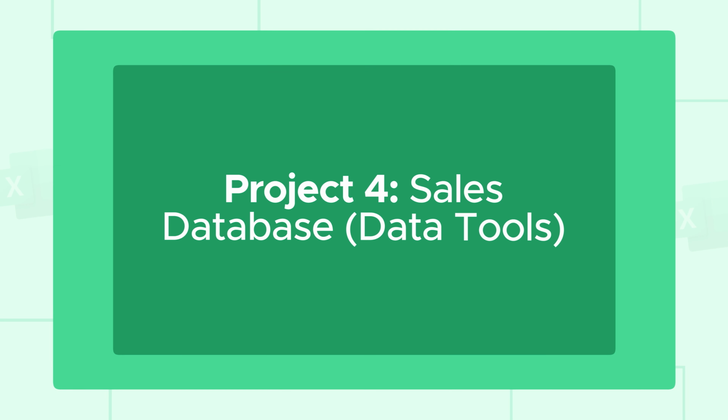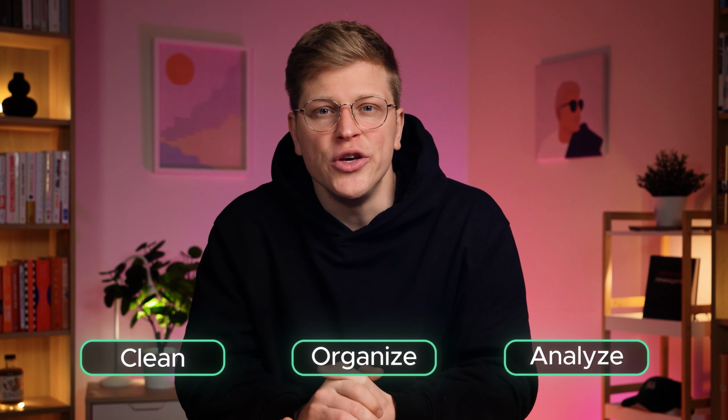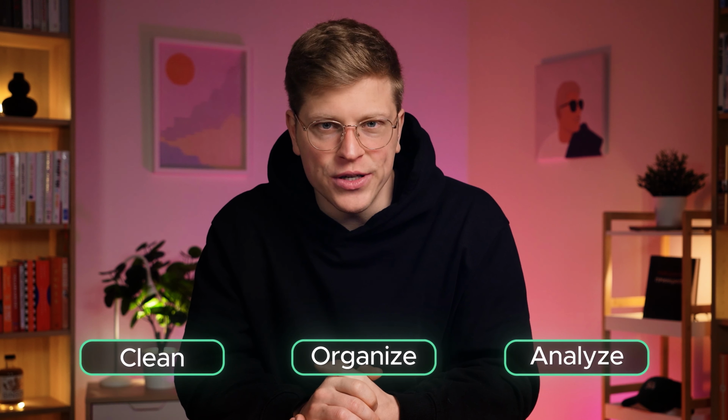Let's move on to the next skill, managing and analyzing larger sets of real data. Project 4, Sales Database, Data Tools. In this project, you will learn how to clean, organize, and analyze information using tools that save hours of manual work. For this example, we'll be working with a large set of sales data.